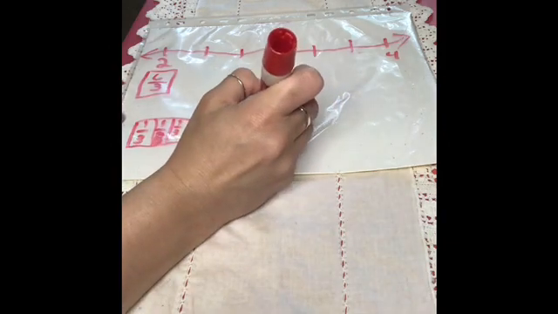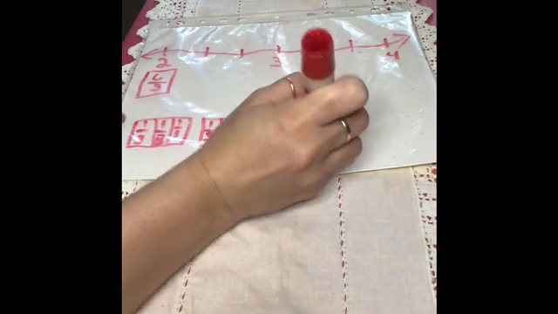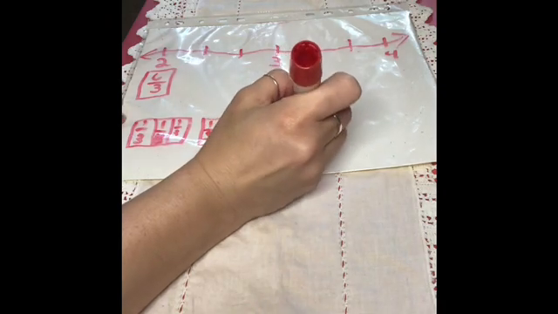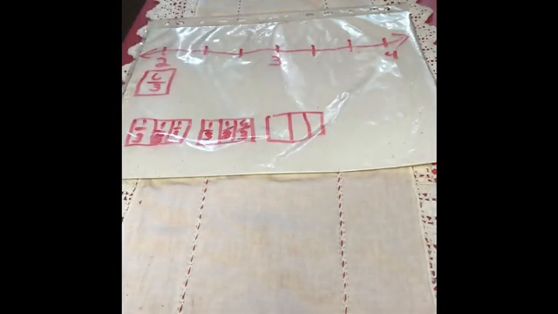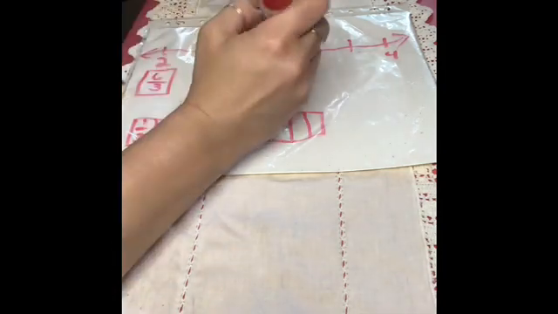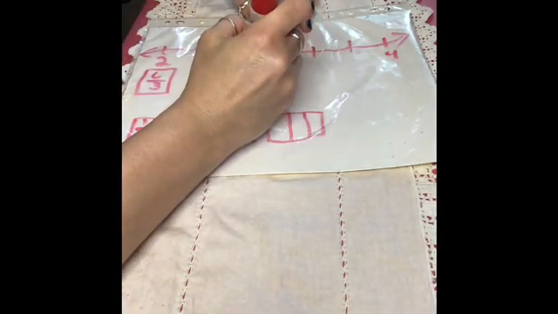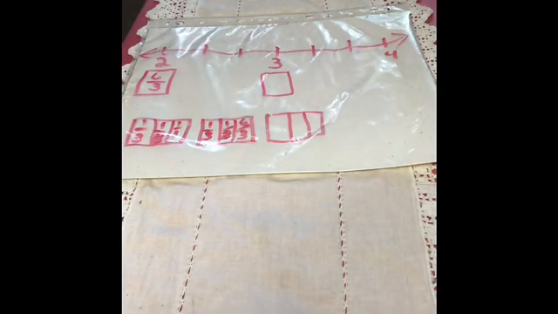Now what I want you to do is tell me, what would 3 be? What fraction is equivalent to 3? Go ahead and write it on your number line and box it in.